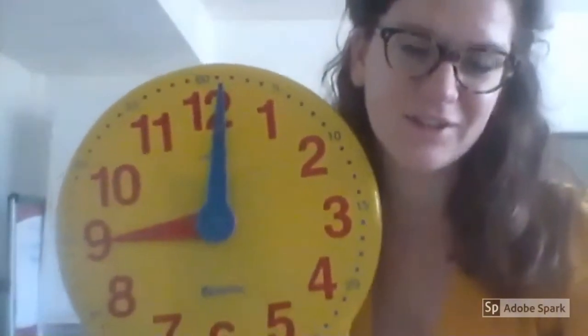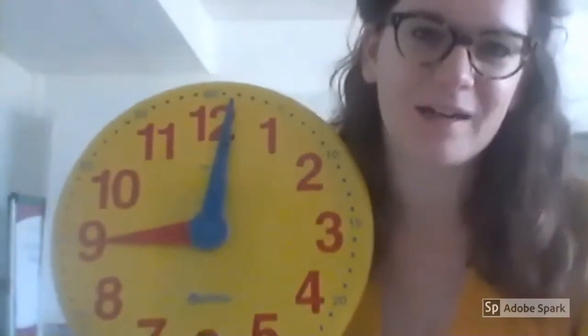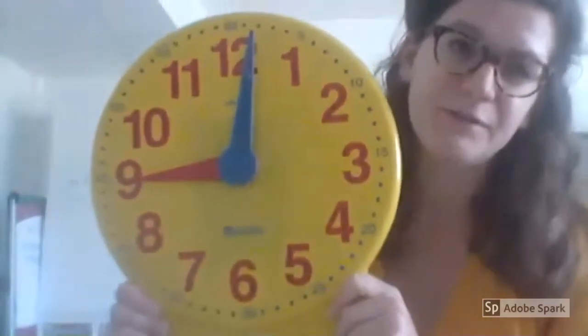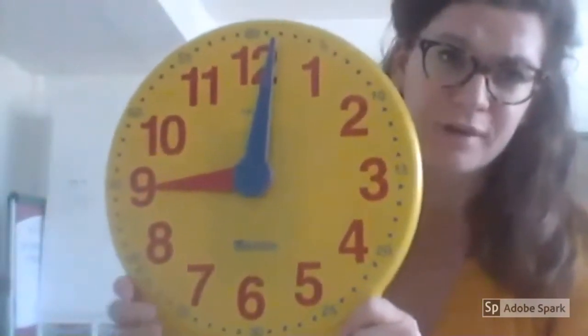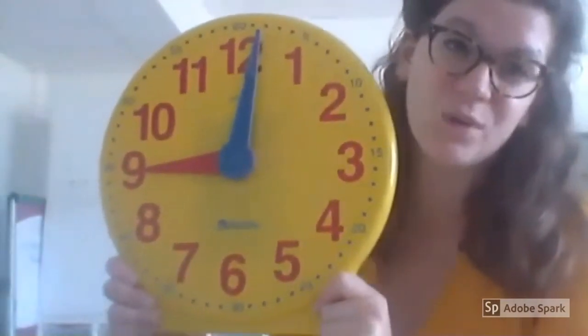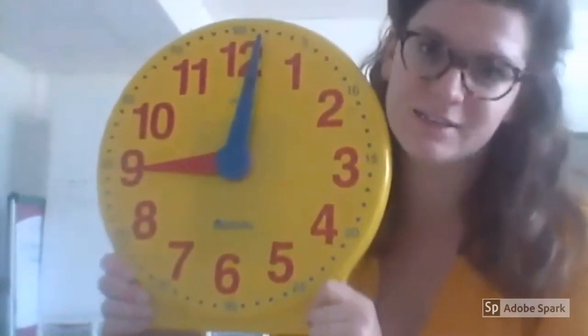Hello Year 3. This is your maths lesson for week 4, and this is maths lesson number 1. We're going to do some revision of time. Now, we've not looked at time yet in Year 3, so we're revising the time that you've already done in Year 1 and Year 2 in this lesson.